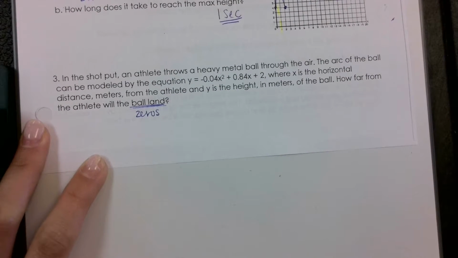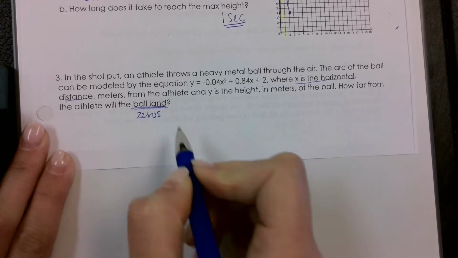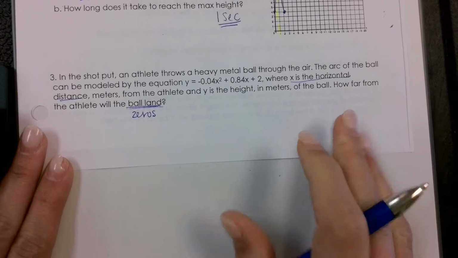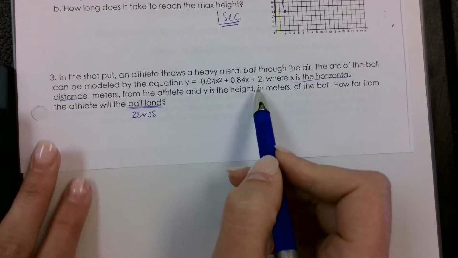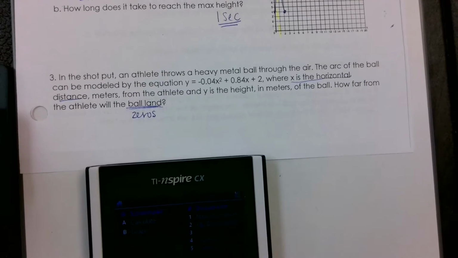And it says how far, and it says that x was your horizontal distance. So it wants our x value there too. Does that make sense? All right. So for this one, our function has got a bunch of decimals. It would not be fun to try to factor that, so we're going to do the whole thing in the calculator. Is that okay? So we're going to go to a new graph and type that guy in.